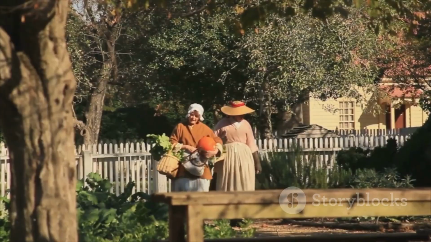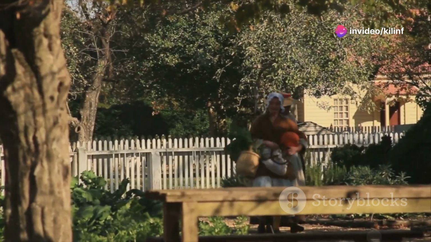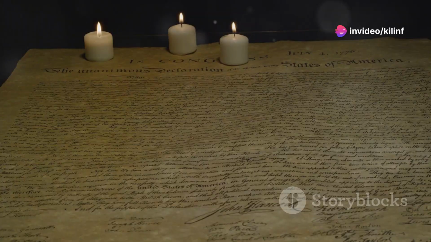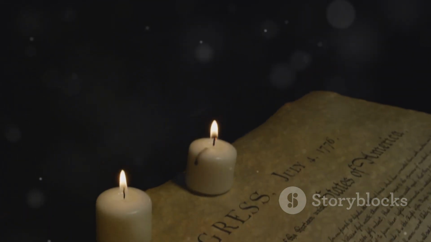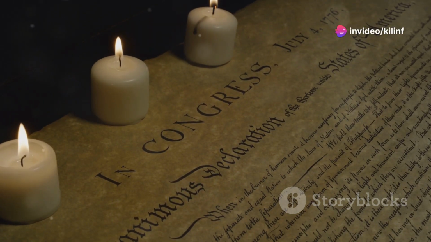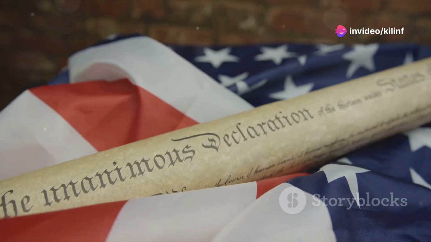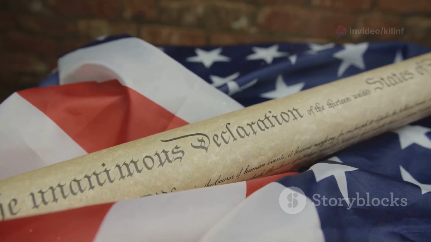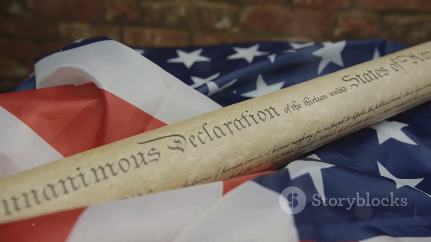The mid-18th century was a period of growing tension between the American colonies and the British Crown. The end of the 7 Years' War in 1763 left Britain with a massive debt, leading the British government to impose taxes on the colonies. The Stamp Act of 1765, which taxed printed materials, was met with fierce resistance and was eventually repealed due to the colonists' boycott of British goods.